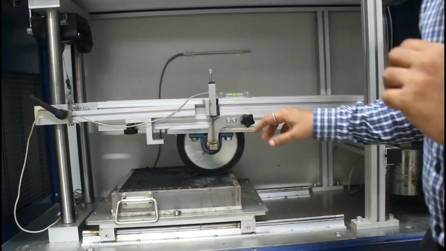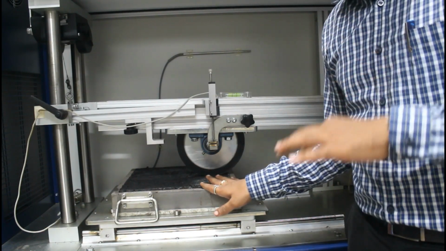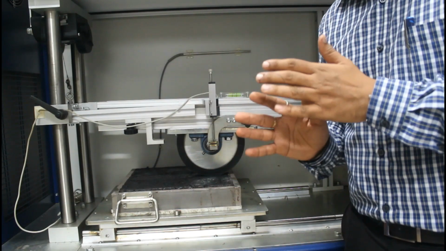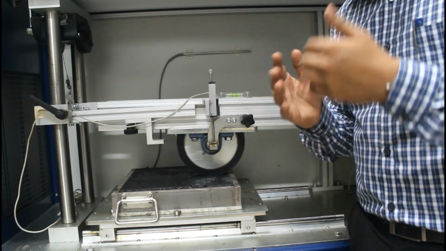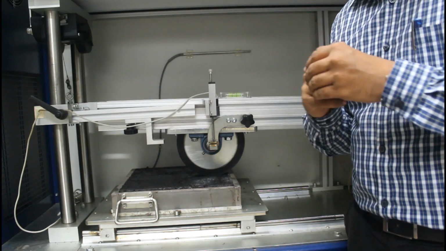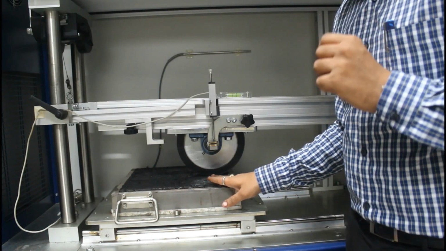So now this particular mix, right? If you run this mix, it will slowly start showing the rutting, but not immediately. It may take around 1000 cycles or many more cycles, right? Normally this test is conducted up to 20,000 cycles.